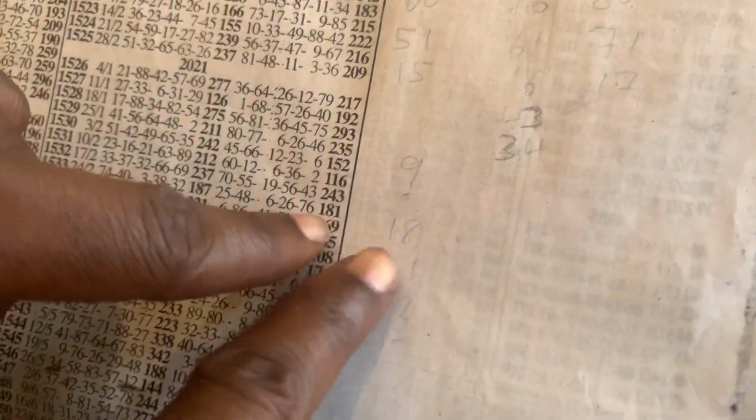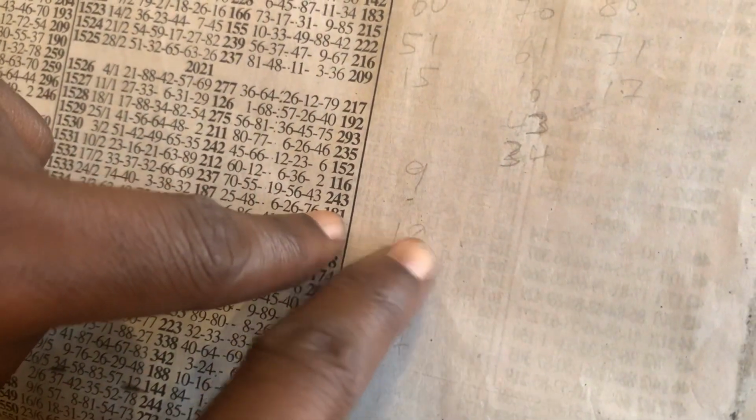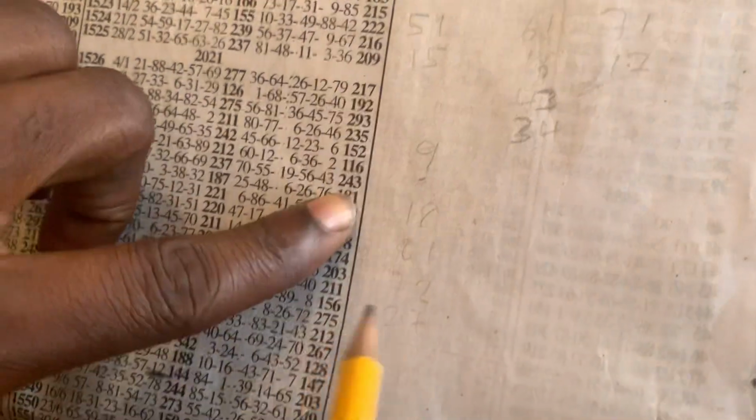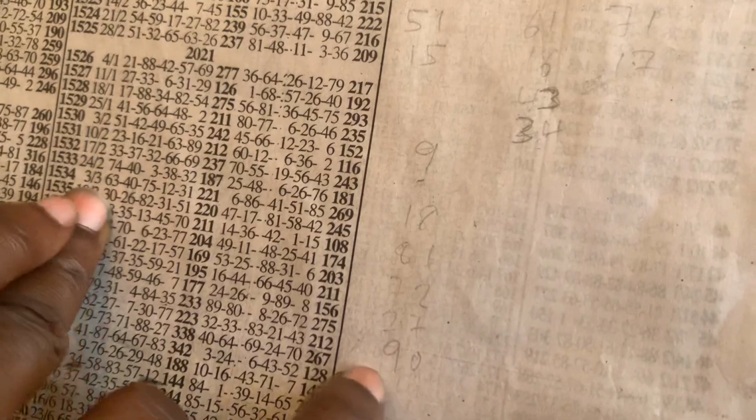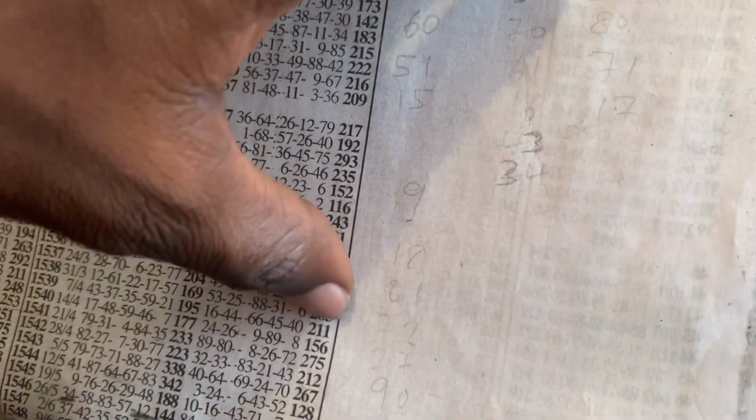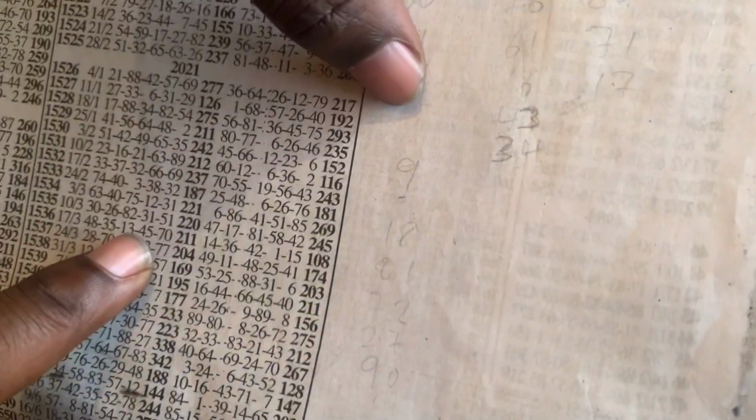So the working is just add the two digits. If there are double digits, add the two digits. And 92 is in group 9. So these are basically what we call number groups in Lotto.